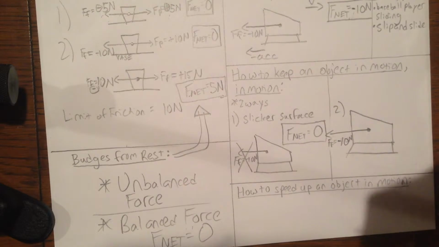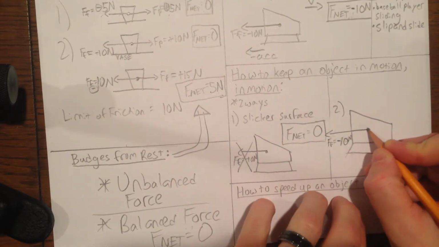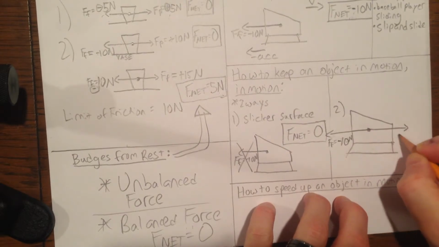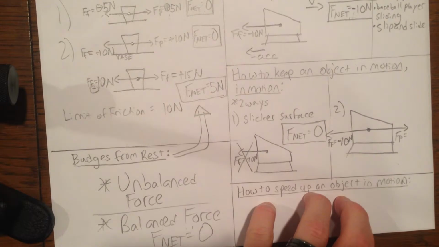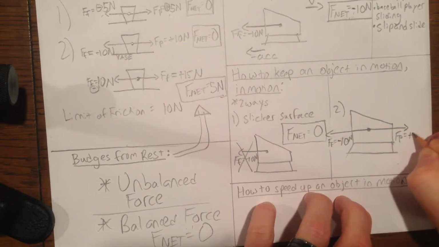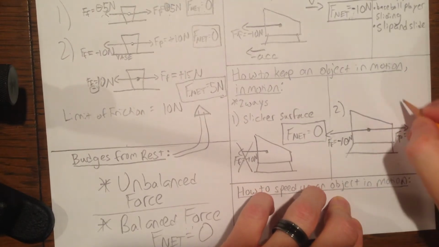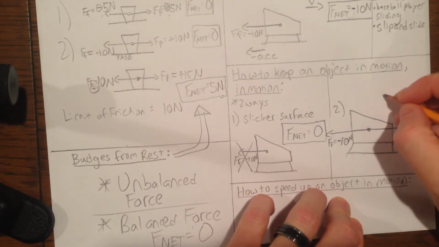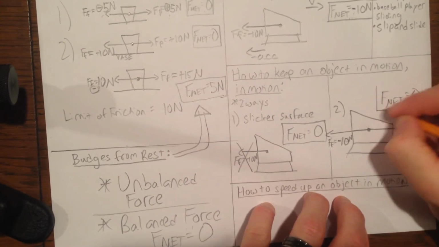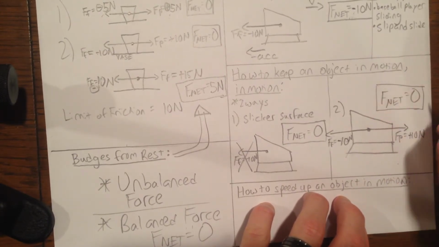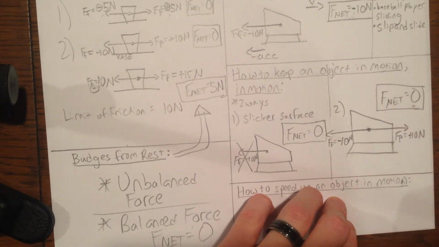But what you could do is you could balance friction by pushing it or pulling it with a rope. Apply an FP of how much to keep it moving at a constant speed in a straight line? Positive 10, right? Because positive 10, negative 10 add up to a net force again of 0. So objects at rest remain at rest when net force is 0, but objects in motion also remain in motion.